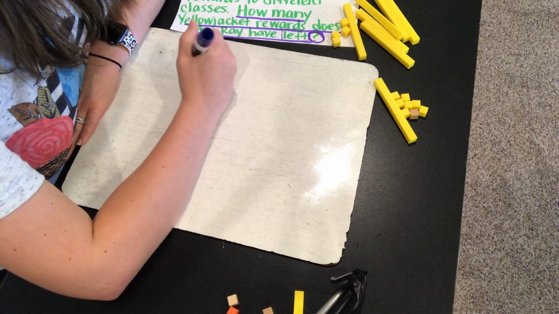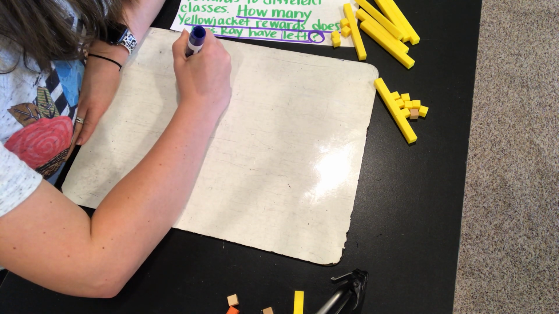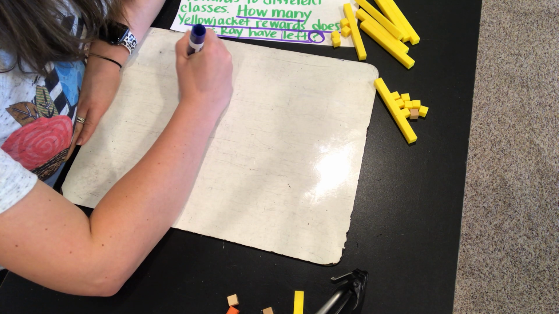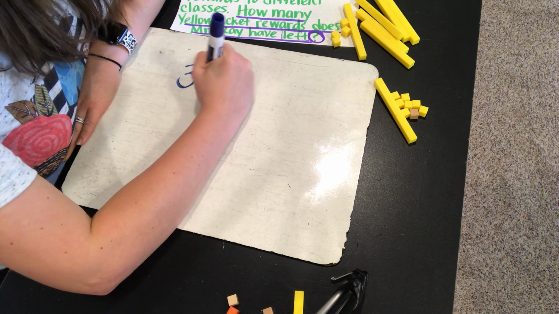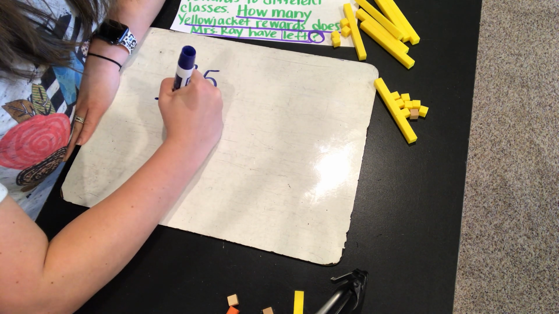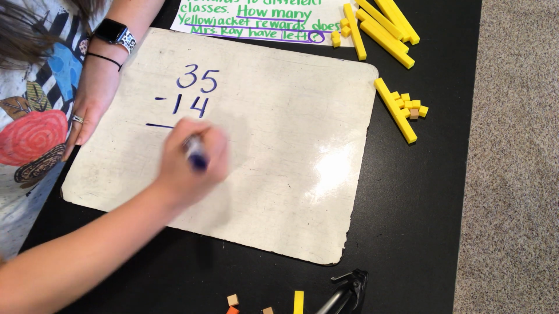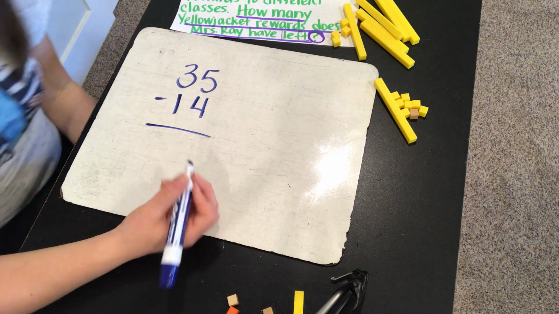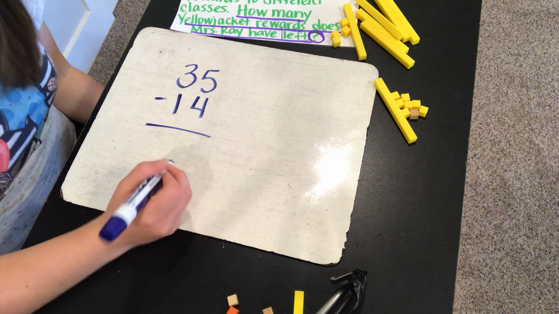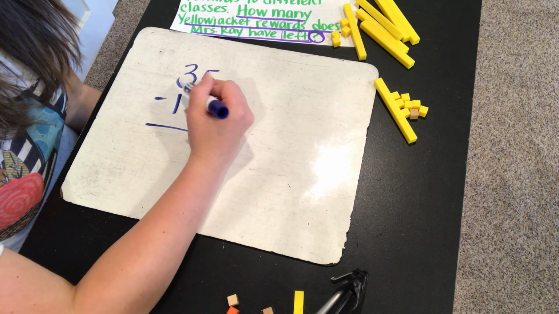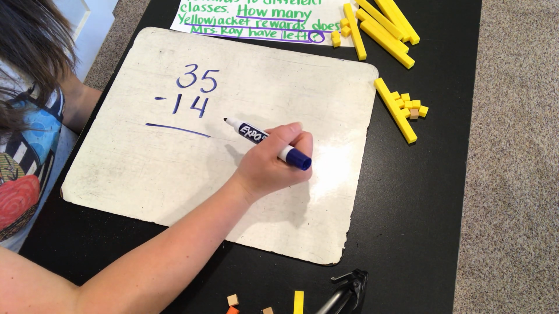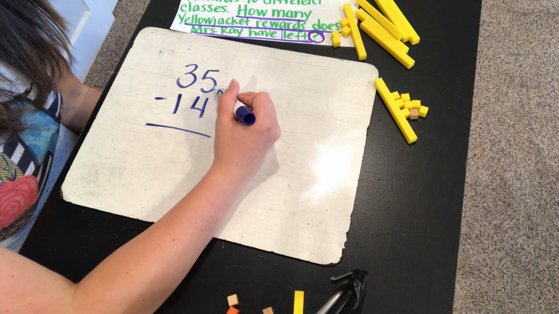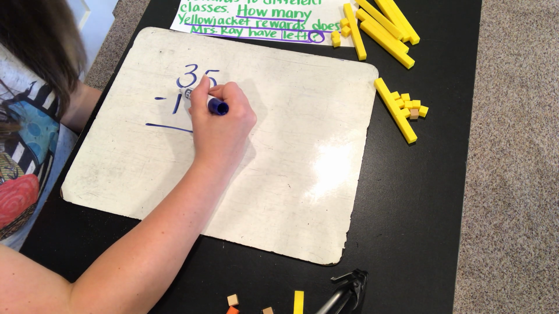Let's do 35 minus 14. Let's use expanded form to solve this. Okay, so 35 minus 14. To expand 35, how many tens are there?